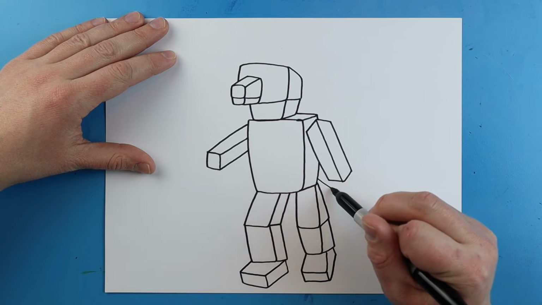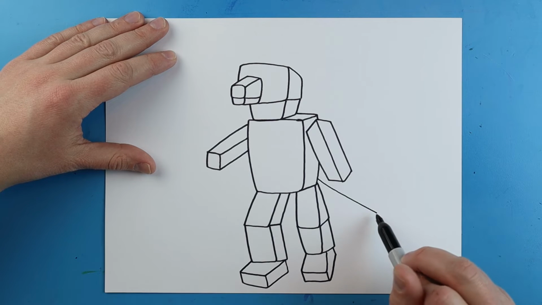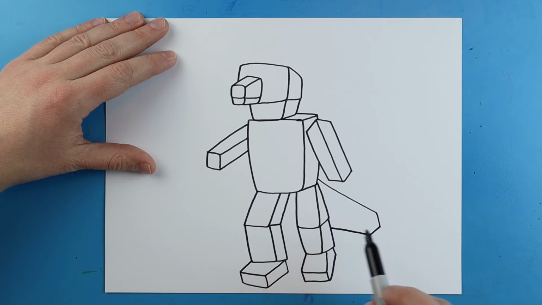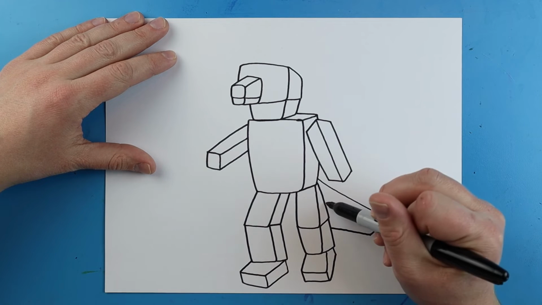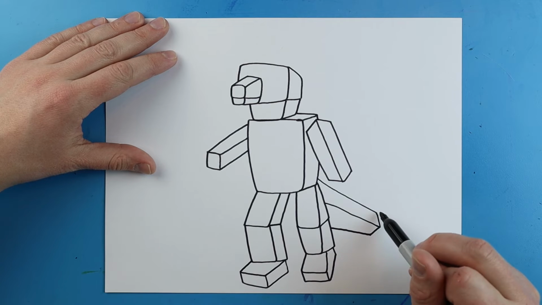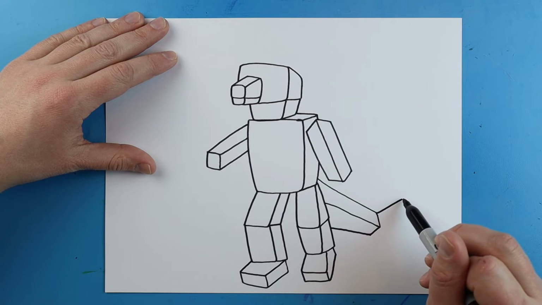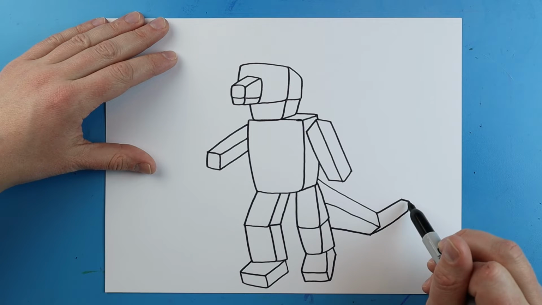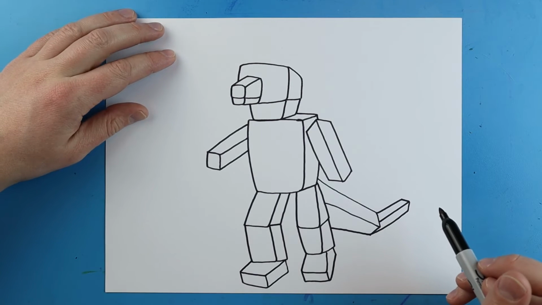Now for the tail, I'm just going to draw a line that goes out here. I'm going to make a line that goes down, and then it's going to angle in. Then we're going to bring a line that comes up. A little line that comes right down to this point. Then right here, I'm going to make a line that goes up. We're going to go over, down, and then we're going to connect it to here. A little line down.